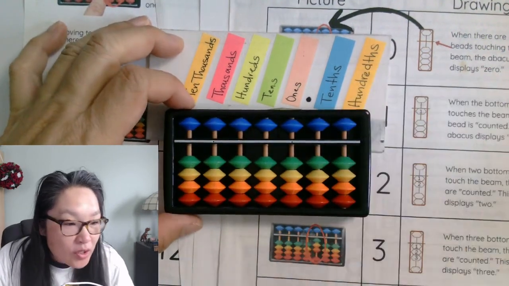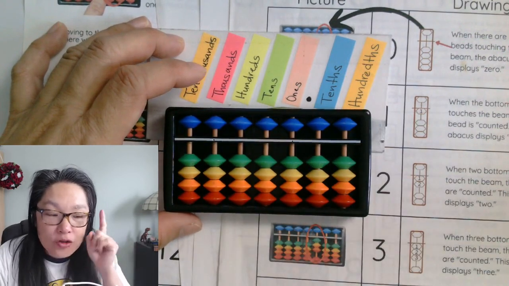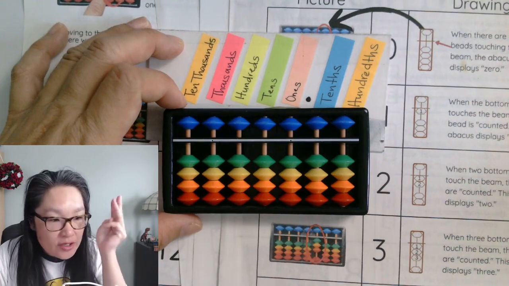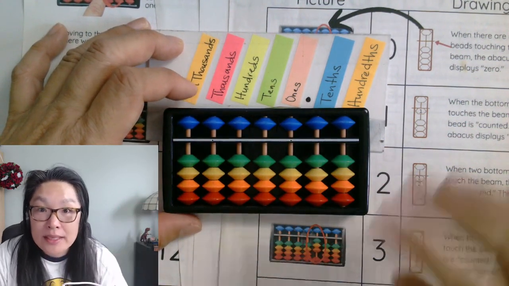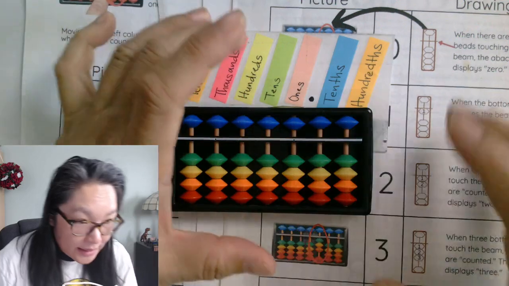So what we're doing is we're learning how to read the abacus. After we learn to read the abacus, we learn adding, subtraction, multiplication, division. That's all we're going to do on the abacus. So, are we ready? So, I hope Kaylee is still here.